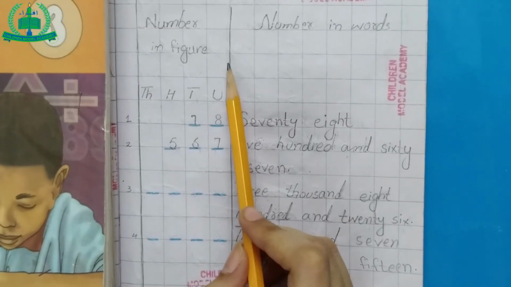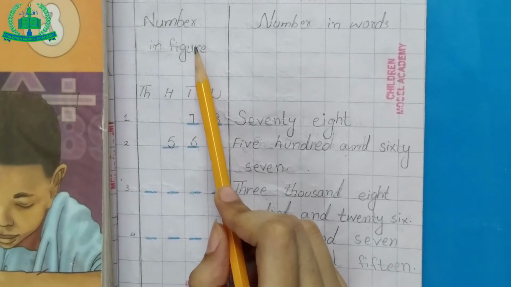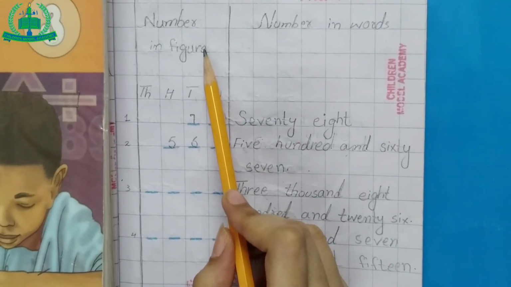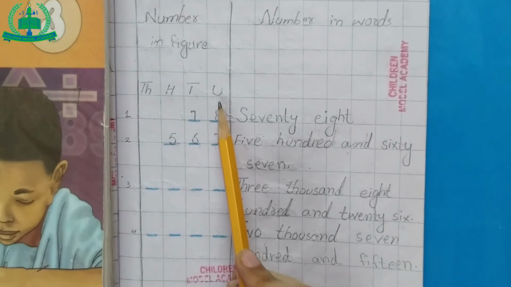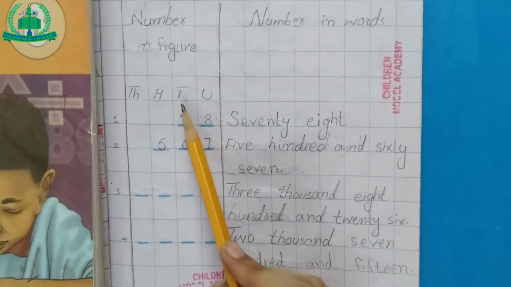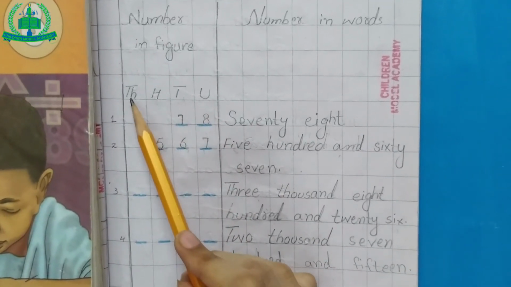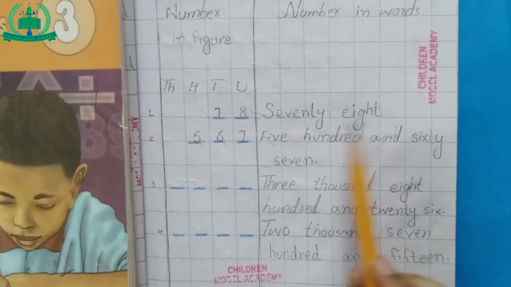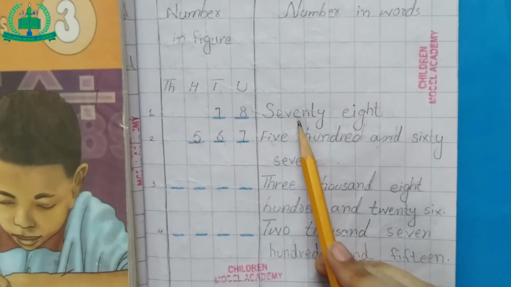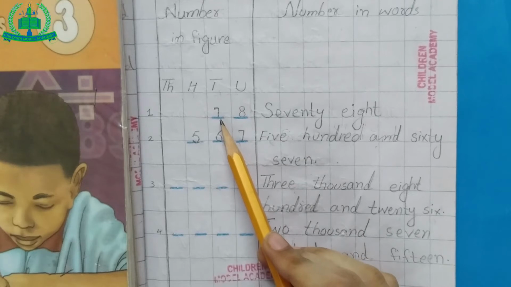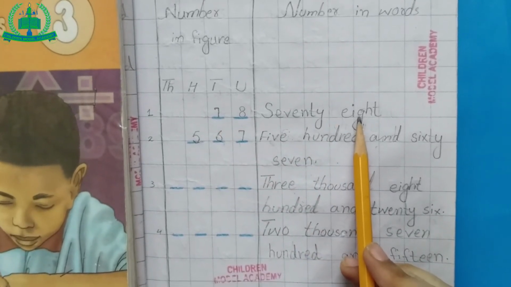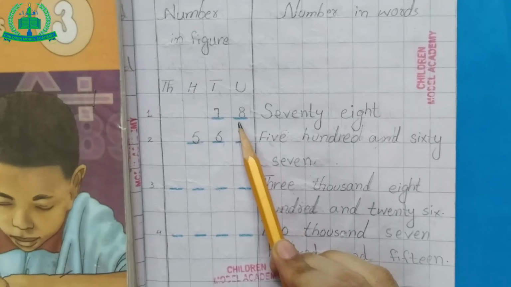Here we draw two columns, first number in figures and second number in words. In column number in figures, we write place value, write unit, 10, 100, 1000. Number 1, 78. Here 70 is the 10 value. We write 7 in 10 place and 8 is a unit value. So we write 8 in unit place.